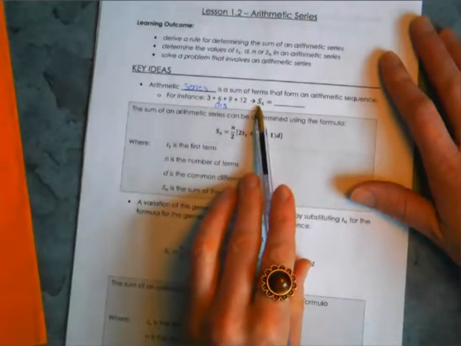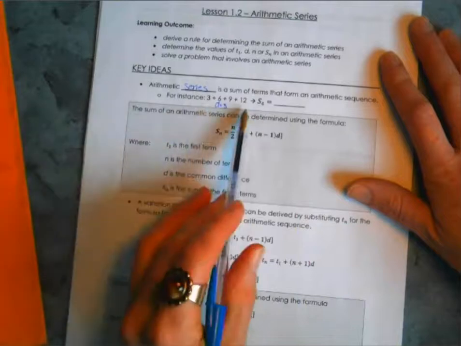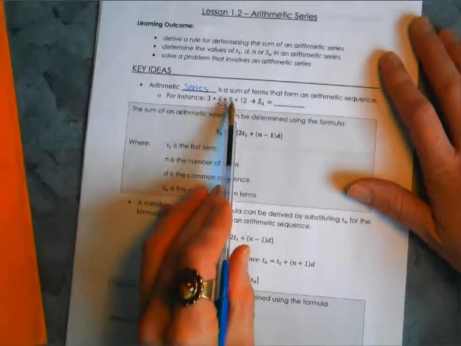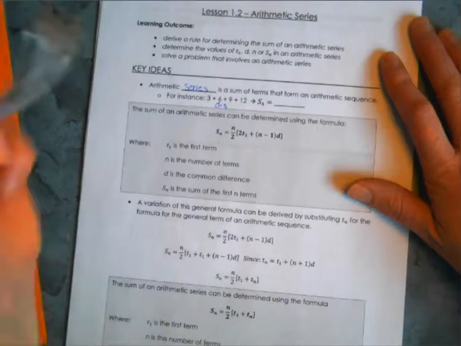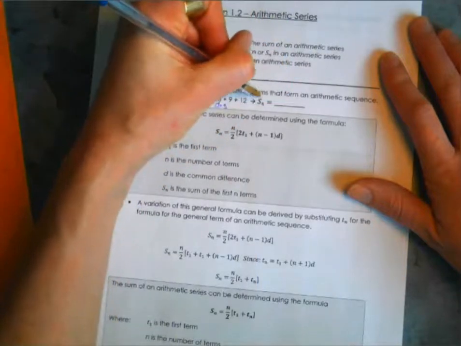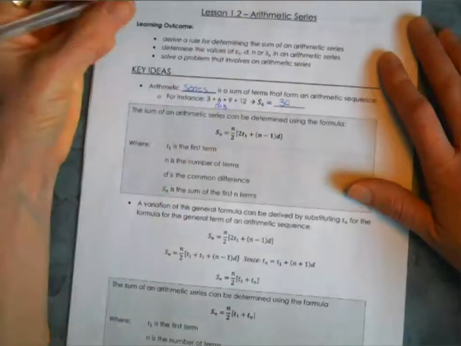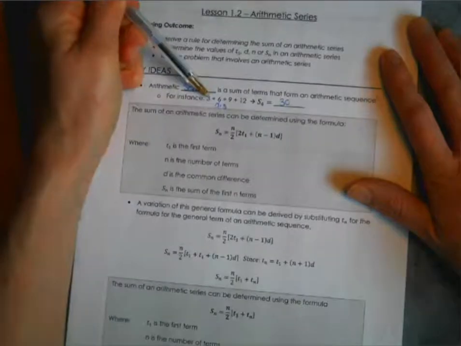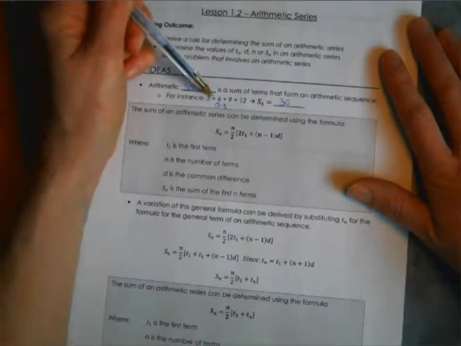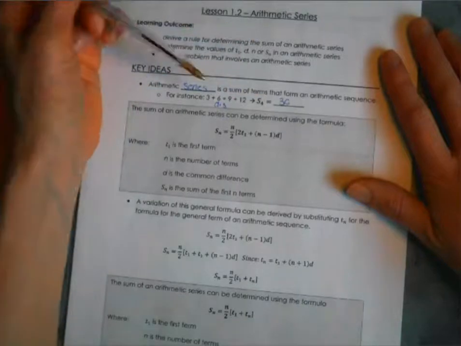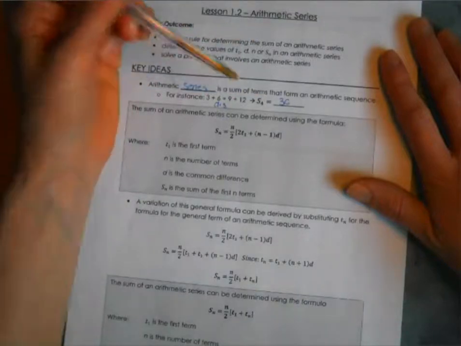And when we're thinking about the sum, for something simple like this, we can just add, right? 3 plus 6 is 9, plus 9 is 18, plus 12 is 30. So we would say the sum of these 4 terms is 30. However, when we start looking at much more complex series, or if we have way more than 4 terms, we don't want to have to go back and try and add everything up.